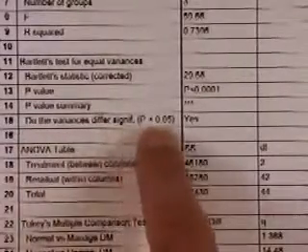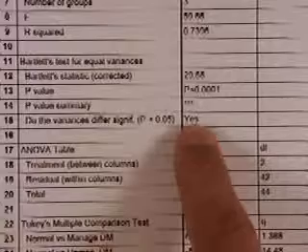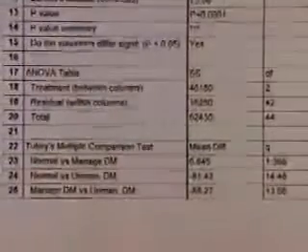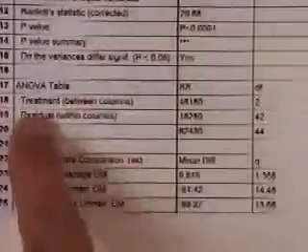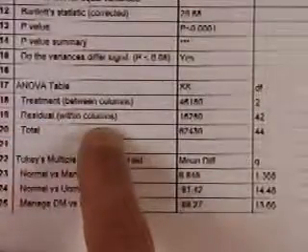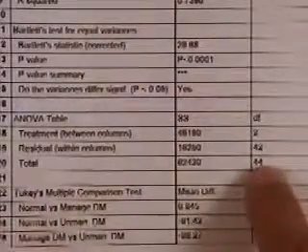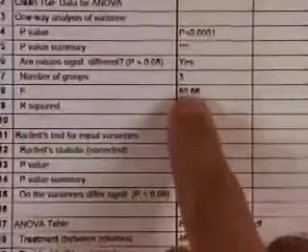Do the variances differ significantly? Yes, and of course that's due to the treatments. And then looking at the ANOVA table, we've got the treatment, a residual, and the total. As I said, we'll discuss this residual at a later time. So we have the sum of squares, the degrees of freedom, so the analysis of variance was significant. F, open parentheses, the treatment, 2, comma, total degrees of freedom, 44, close parentheses, equals 59.66 at p less than 0.001. So the analysis of variance was significant.